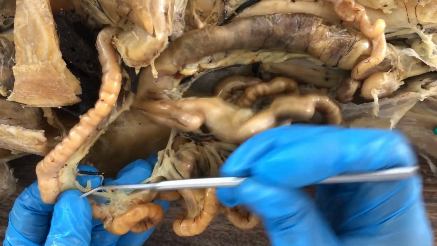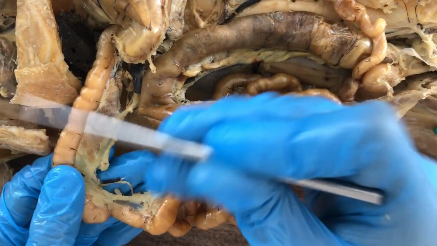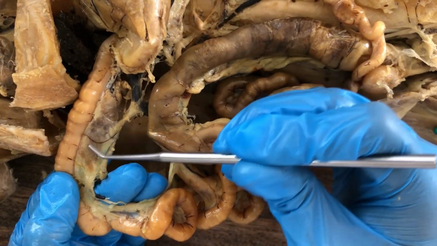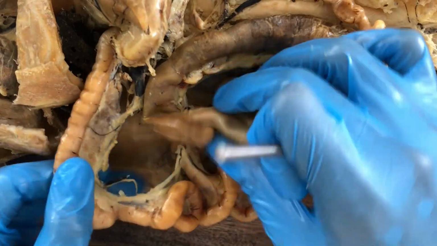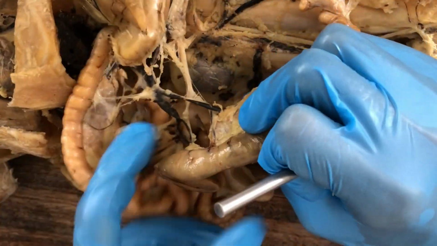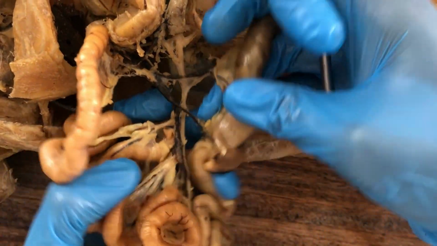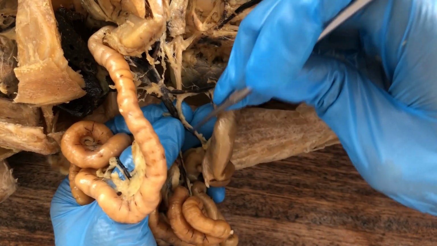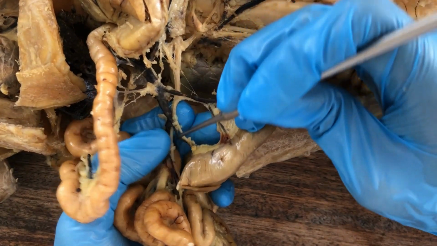But there should be another artery going to the duodenum, circling back anteriorly into the duodenum and the pancreas. That's the posterior pancreaticoduodenal artery. And then the next set of branches of the superior mesenteric. This one, not the dark one, that's a vein.